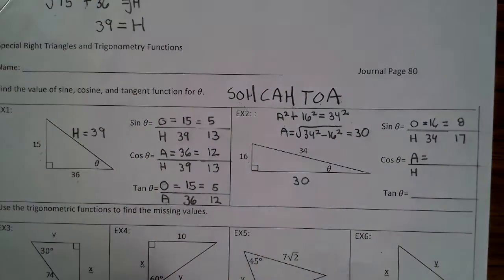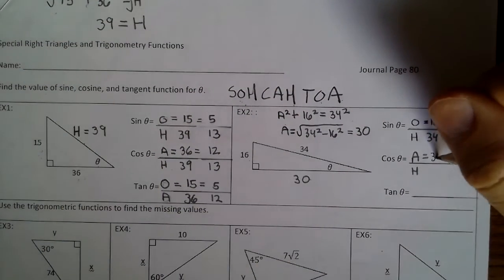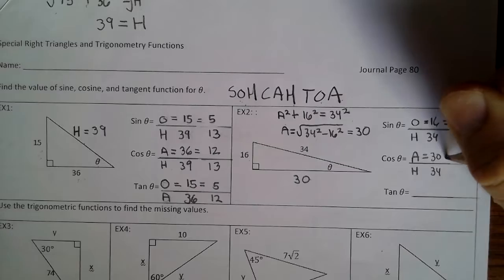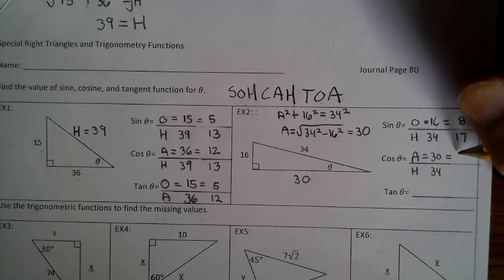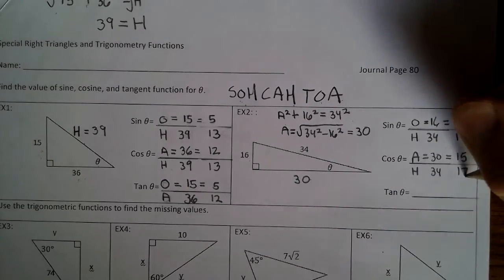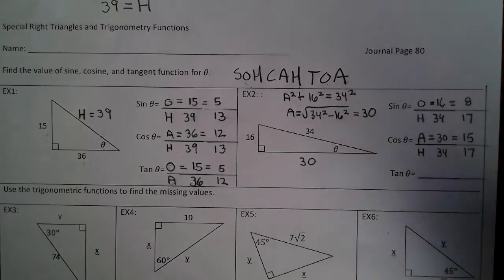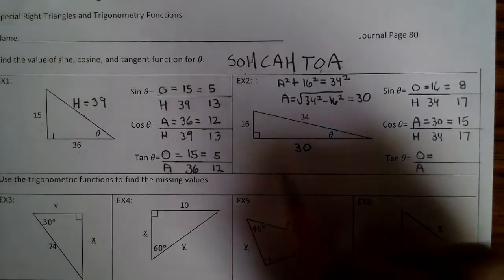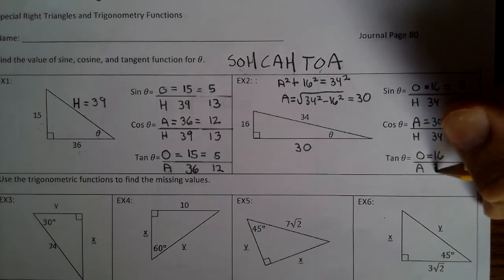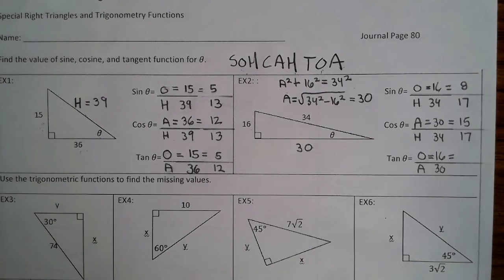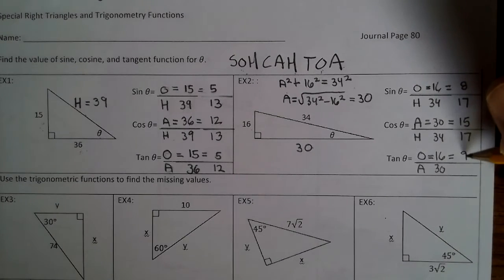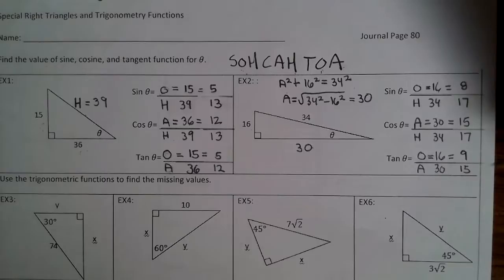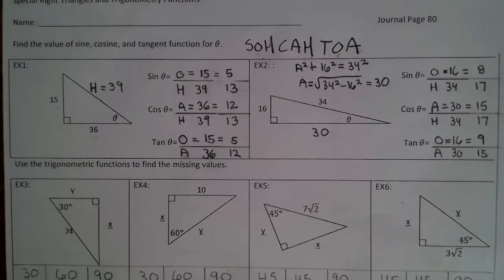Now we have 30 divided by 34, which reduces to 15/17. Now tangent, and again we check here, TOA, is opposite over adjacent. So that's 16 divided by 30, which reduces to 8/15. Okay, go and finish up example 1 and 2.